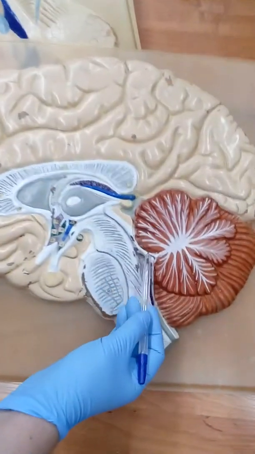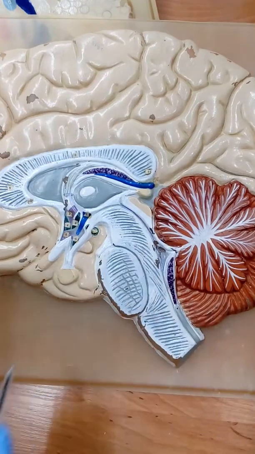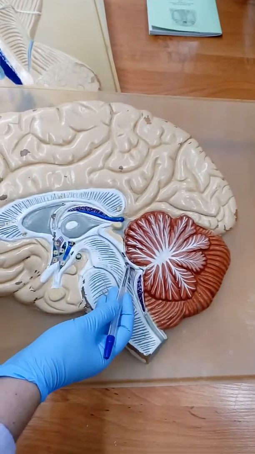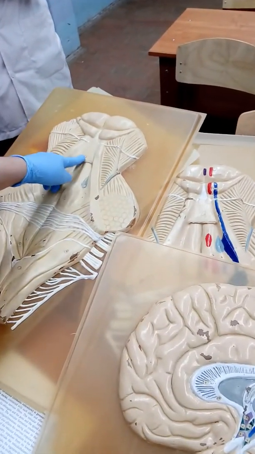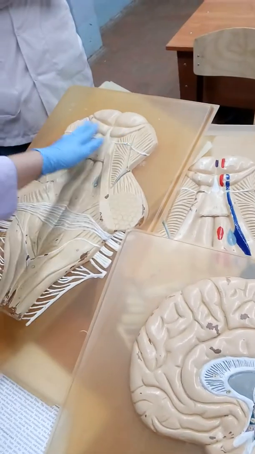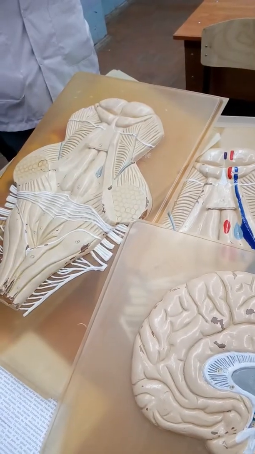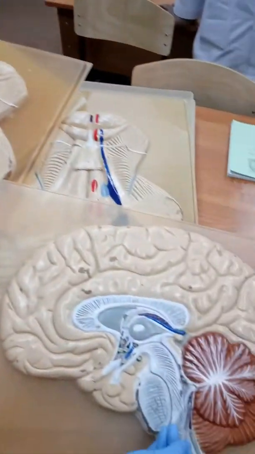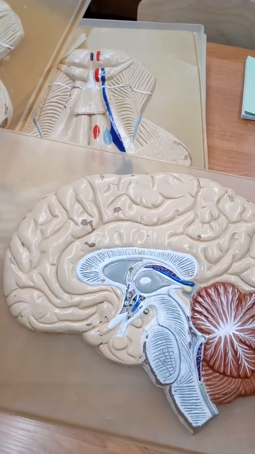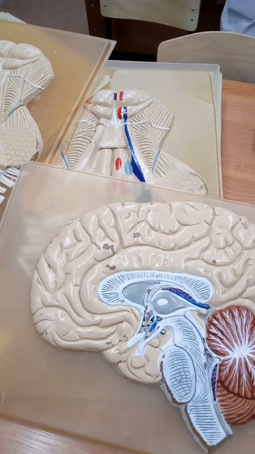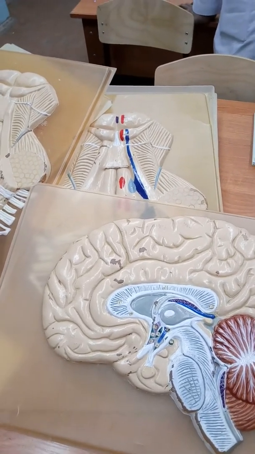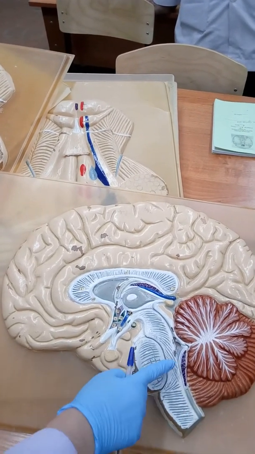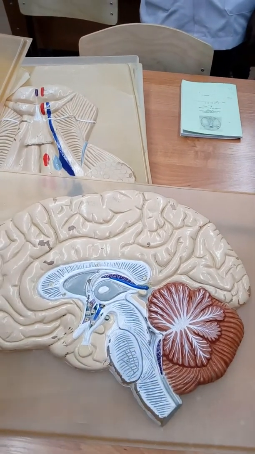Then the anterior superior part is formed by the 2 superior cerebellar peduncles and this structure, the superior medullary velum. The posterior inferior part is formed by the inferior medullary velum, the peduncles of the flocculus of the cerebellum, and the choroid membrane. This is the choroid membrane.